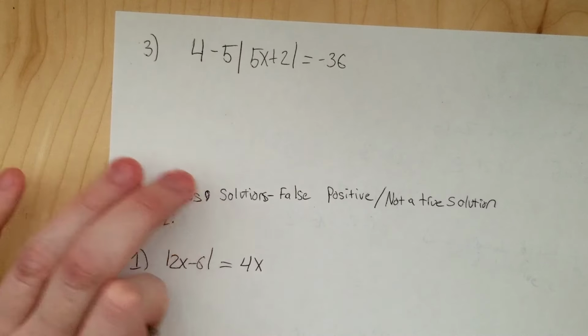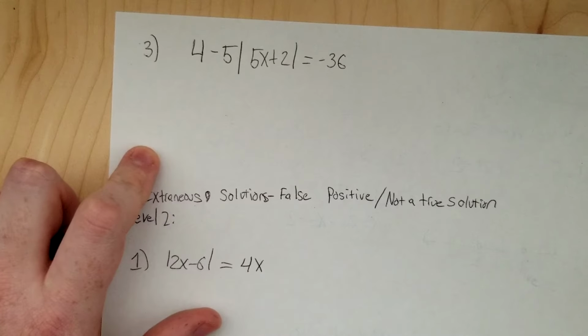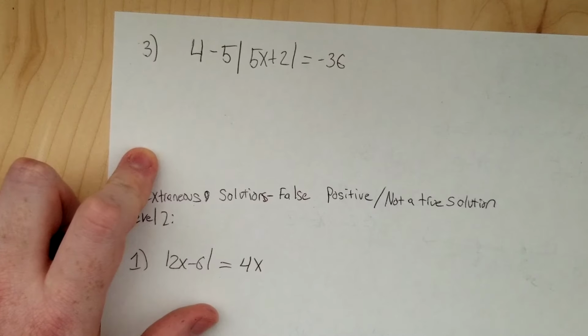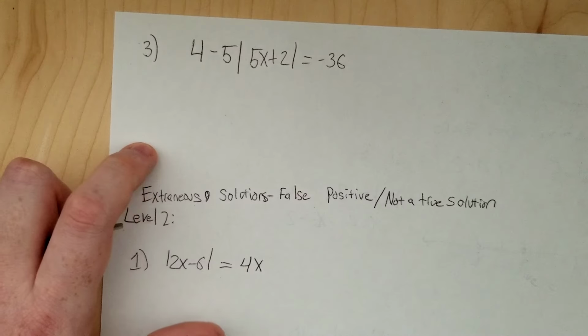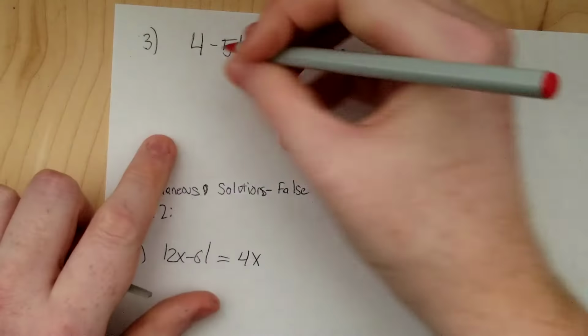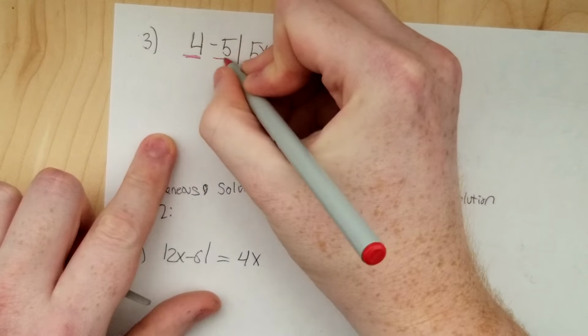All right, question 3 is one I pulled from Delta Math, so I wanted to show you what you'll see more in there. They're going to give you some extra junk. So your first goal is to isolate the absolute value part, to get it by itself. So we have to deal with this 4 and this negative 5.